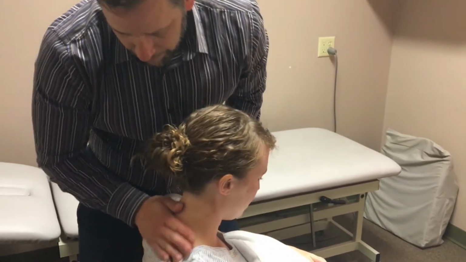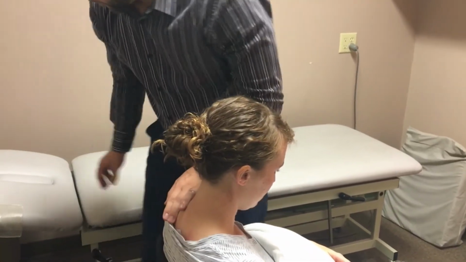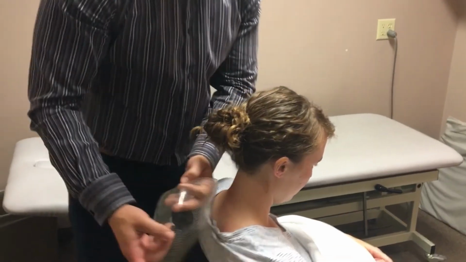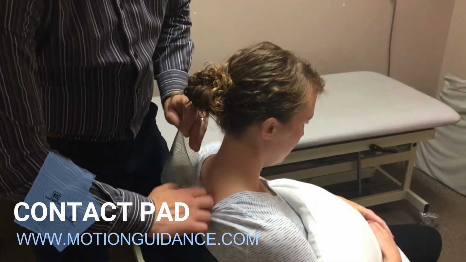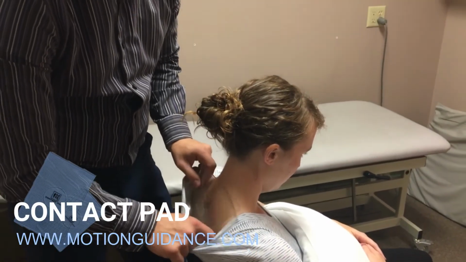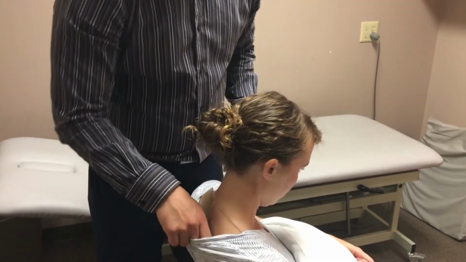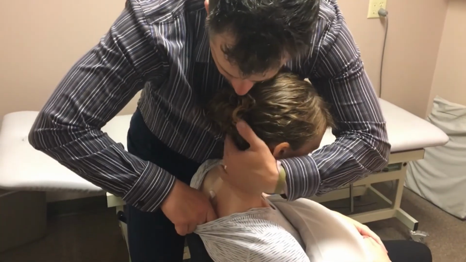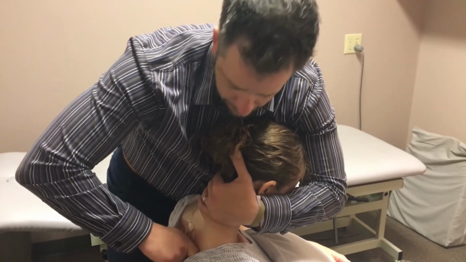This area is really common to have a little bit of extra oil on it from hair, especially for females. So we can grab what I started using now, which is a motion guidance contact pad. This allows for a sticky, grippy surface and is also hygienic. You can wash these after you're done with soap and water and get rid of any skin cells that might have been on the area.